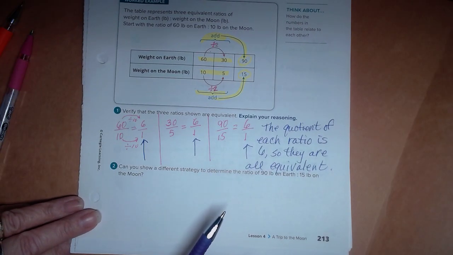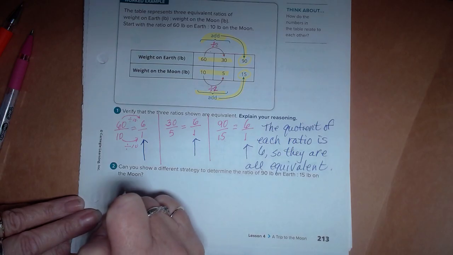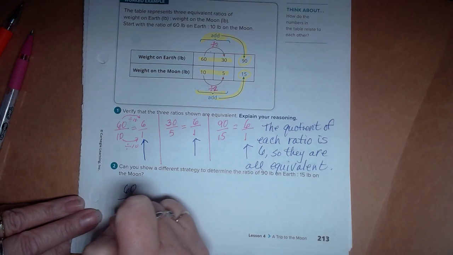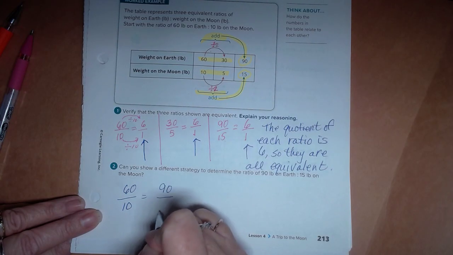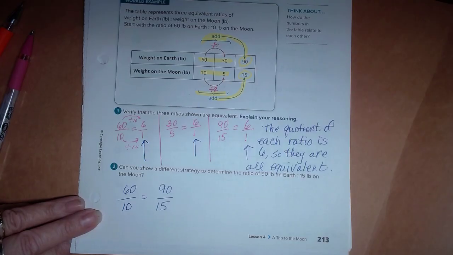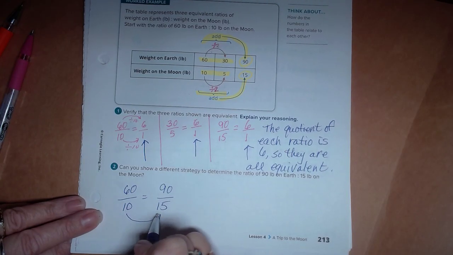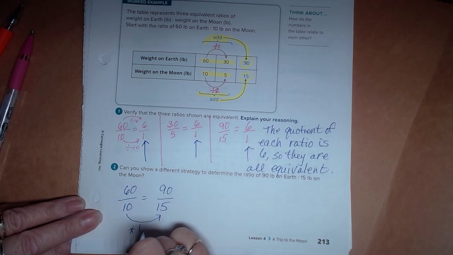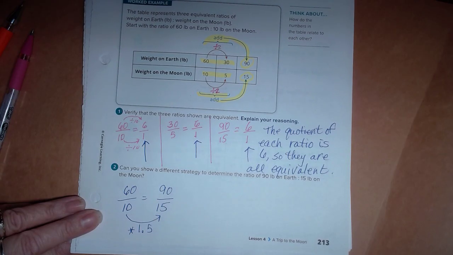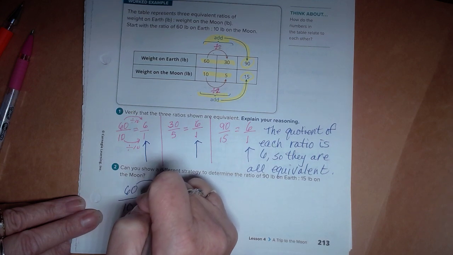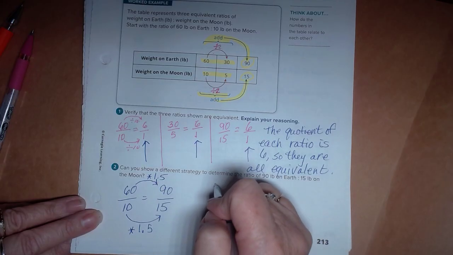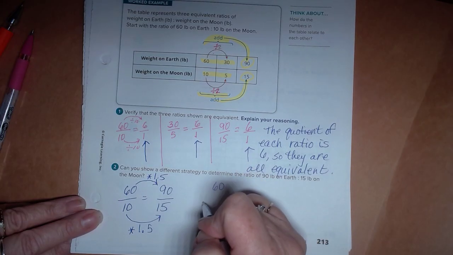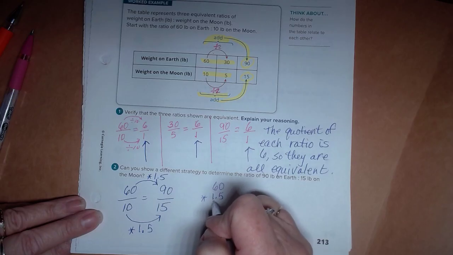So we could start with the 60 over 10, and let's see, is it equivalent to the 90 to 15? So how do you go from 10 to 15? We know we're scaling up. We would multiply by 1.5. So is 60 times 1.5 equal to 90? So let's try it. So 60 times 1.5.